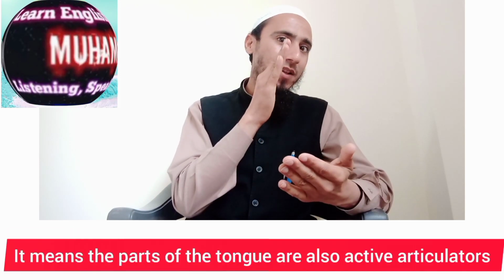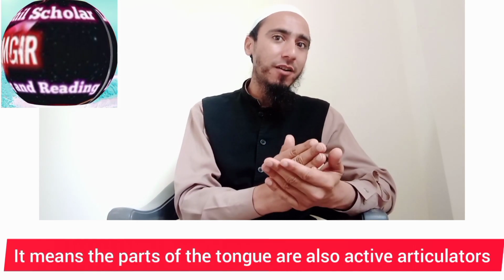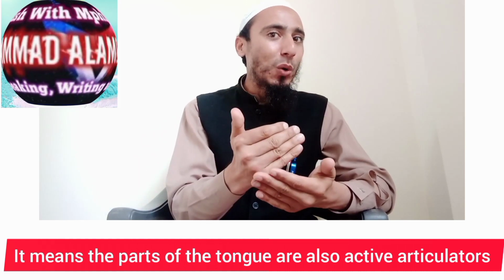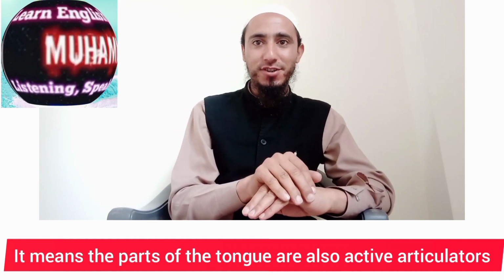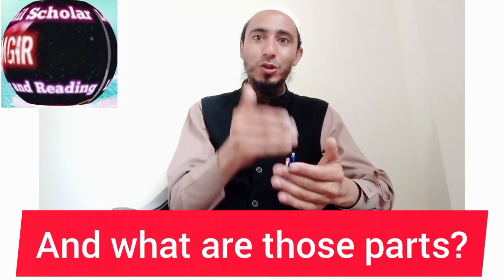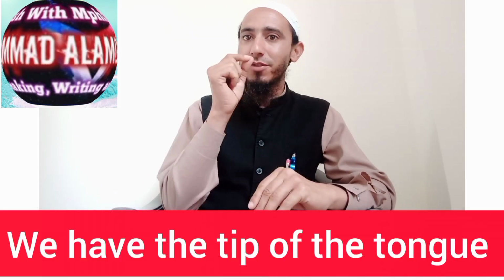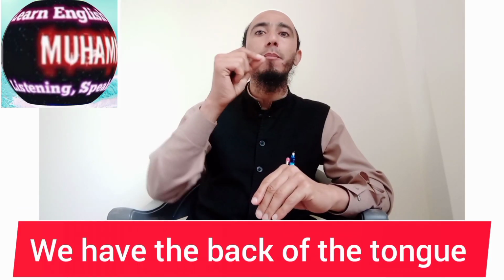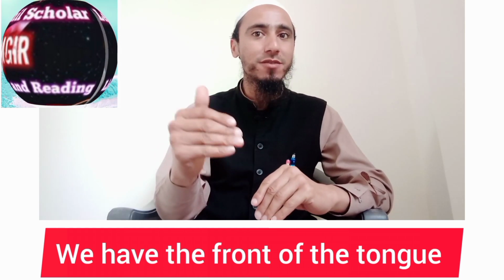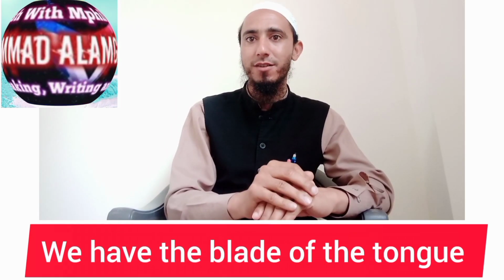It means the parts of the tongue are also active articulators. And what are those parts? We have the tip of the tongue, we have the back of the tongue, we have the front of the tongue, we have the blade of the tongue.